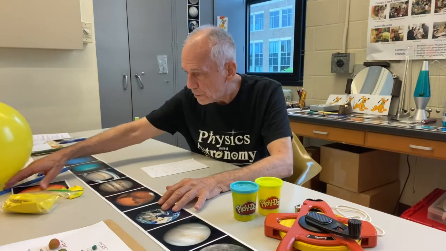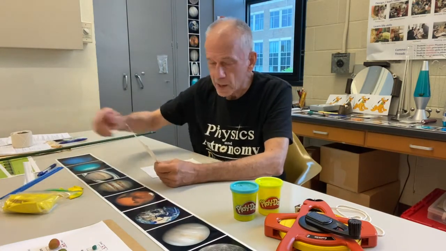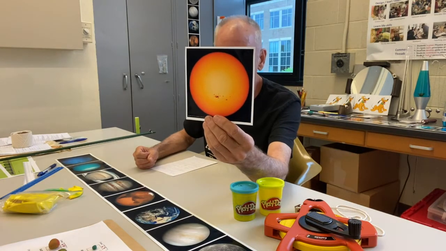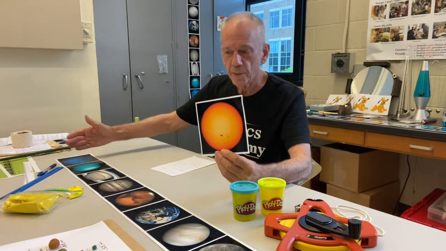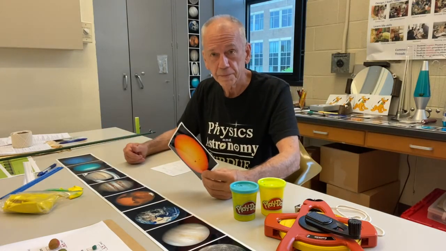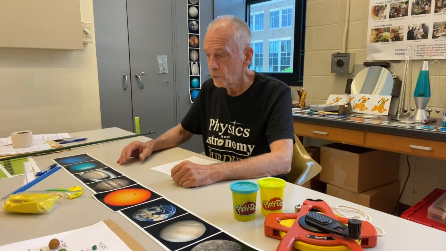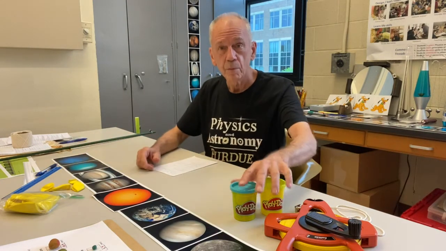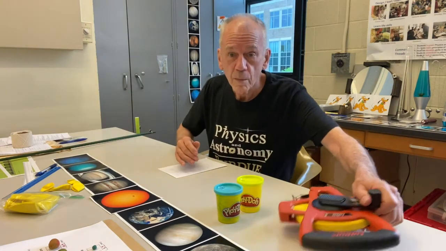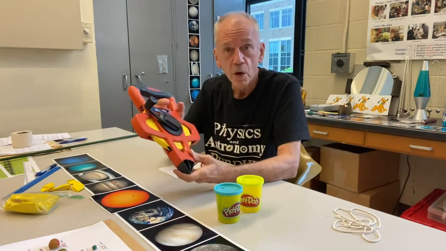We also have, if you don't want to take the sun outside, and that might be difficult, an image of the sun. So start with the sun. You can mark each of the 8 planets in sequence, and you'll have your scale model solar system. The other things that we will provide if you are using our materials will be extra balloons, Play-Doh to make the planets, and you'll also use a long measuring tape.